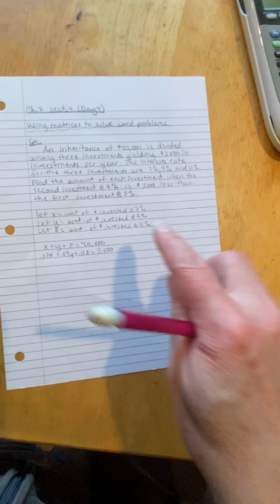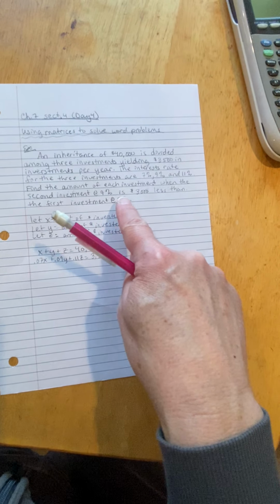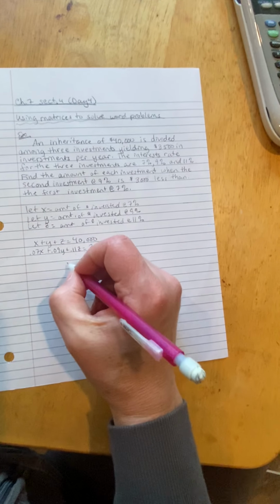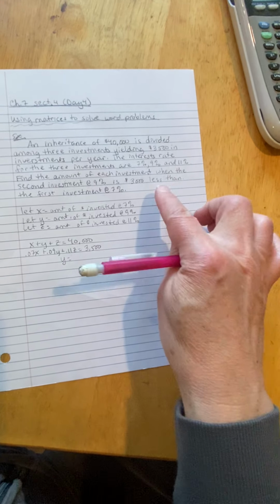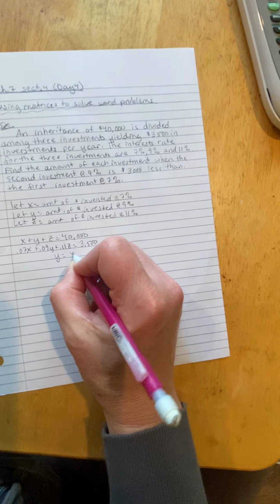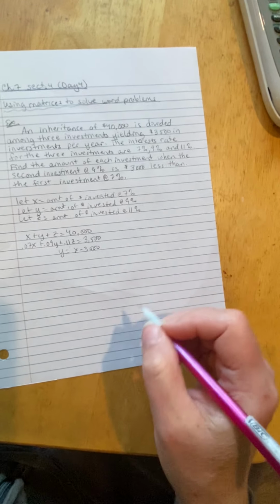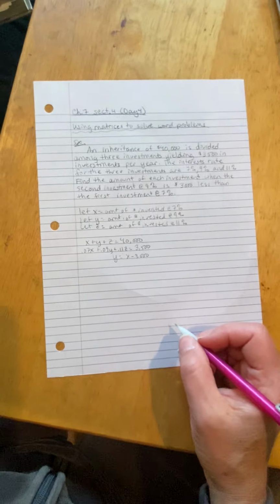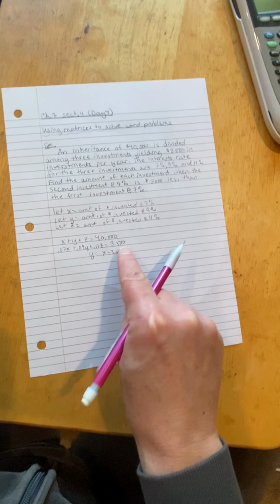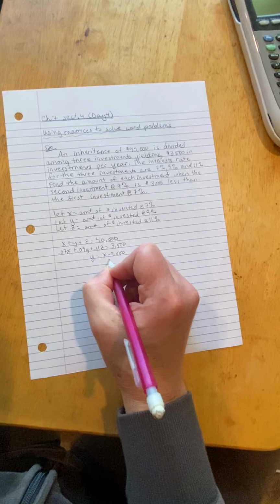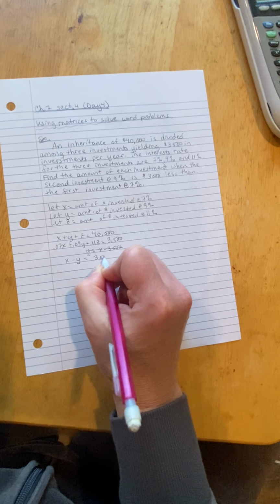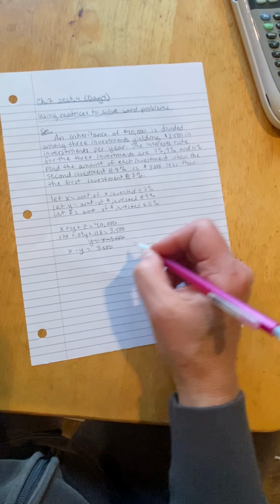And lastly, we read that the amount of money for the second investment, which is the 9%, so the Y, is $3,000 less than the first investment, which is at 7%, so that would be Y equals X minus 3,000. So now to set up an augmented matrix, what is important is we got to take this equation and get it into the X, Y, Z equals a constant form. So I'm going to subtract the Y, and that is equal to 3,000 here. So I'm going to change this to X minus Y equals 3,000. And now I can set up my matrix.